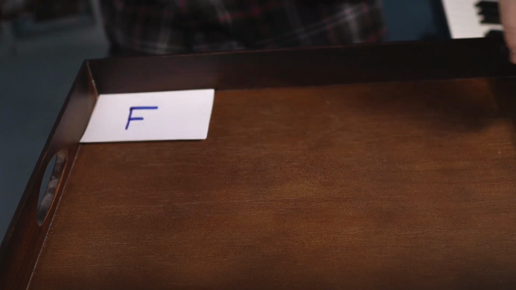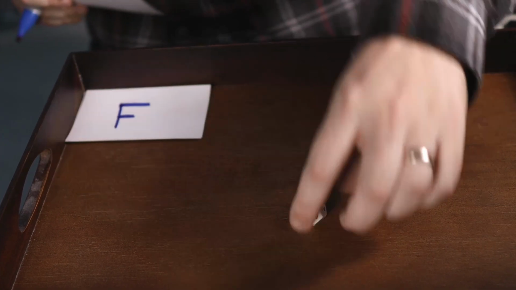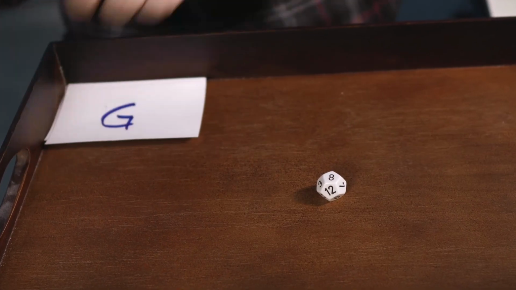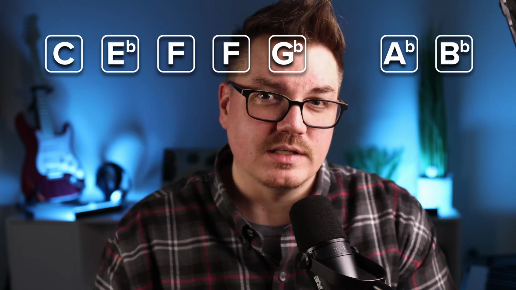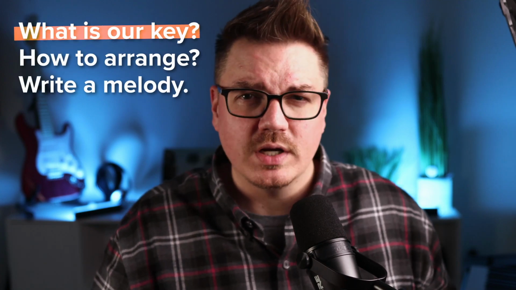Let's do one more. That's an 8. 8 is G. Let's look again at the chords that we pulled. The first one was an F. I want to put them here in kind of scale order. The next one is an A flat, then a G flat, a C, B flat, E flat, F, and last but not least, G.